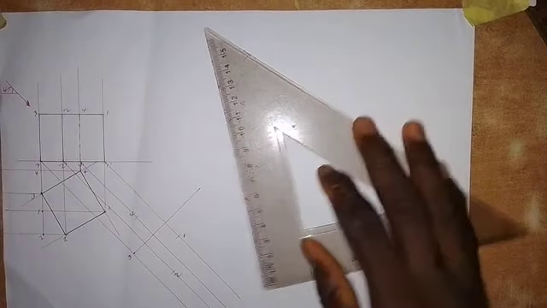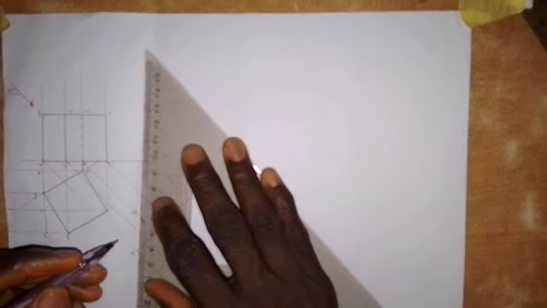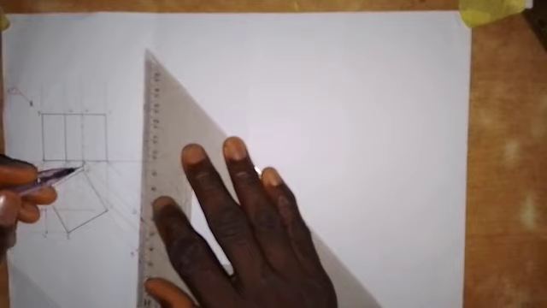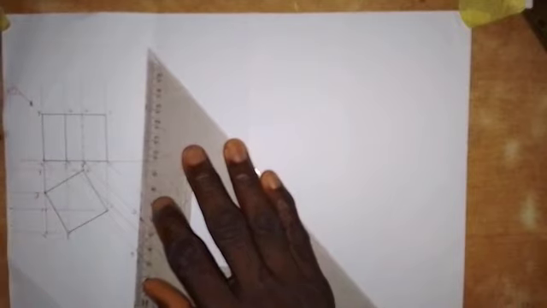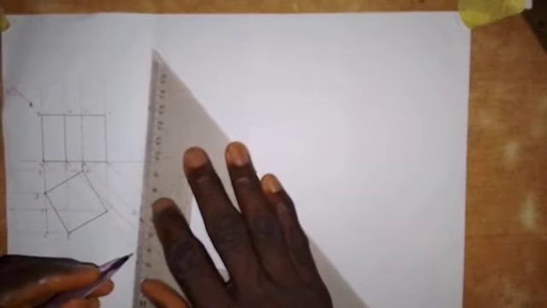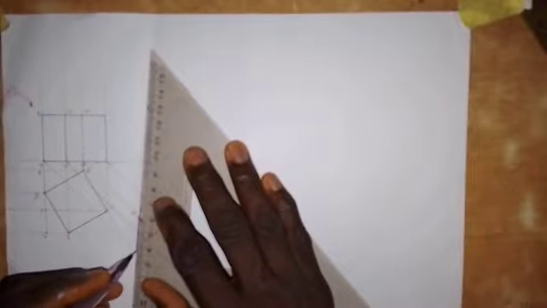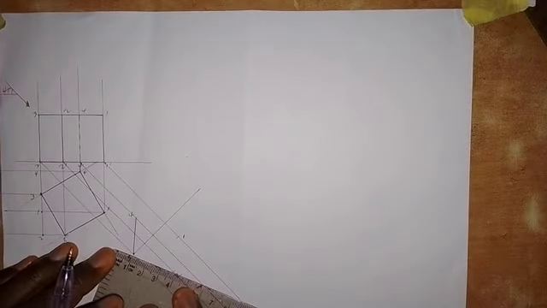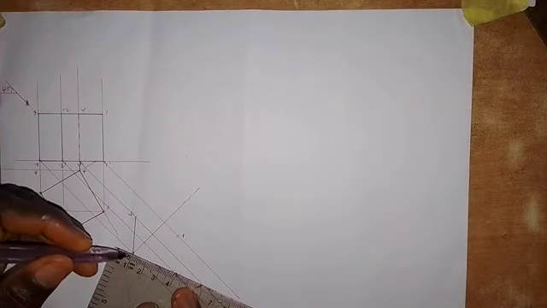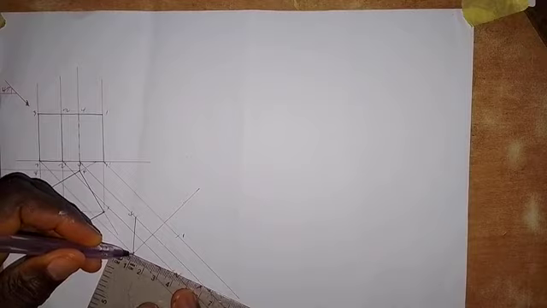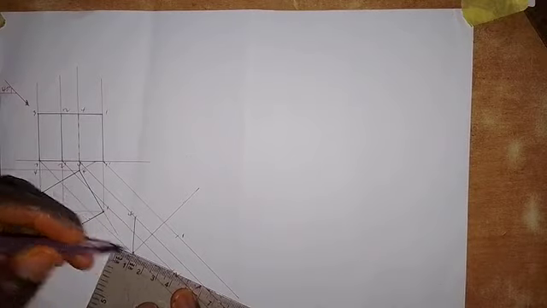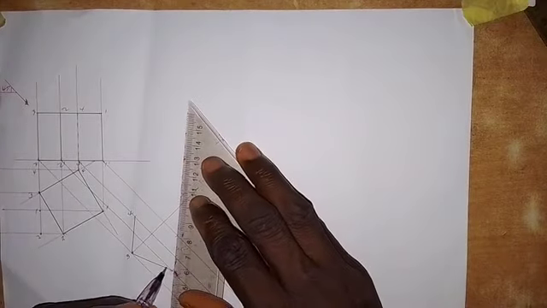Alright, so we are going to connect this together. When we are looking at it in this direction, we see this line. So that means we have to make this line a thick line from here to here. Also, we make this line a thick line from here to here, and then this line will be hidden from us.